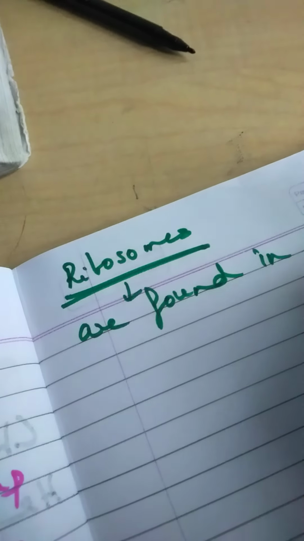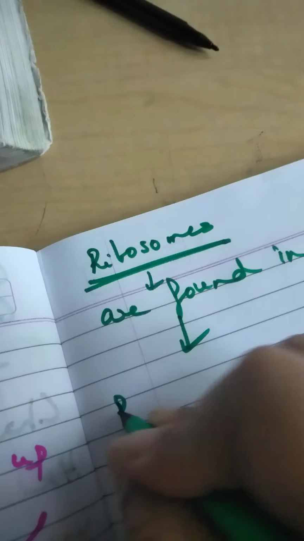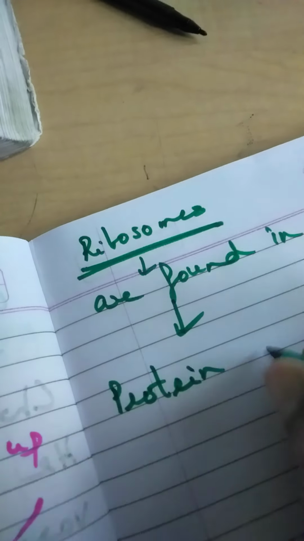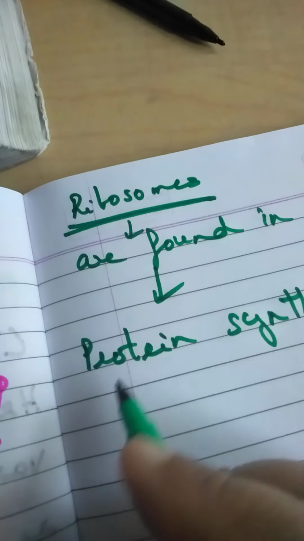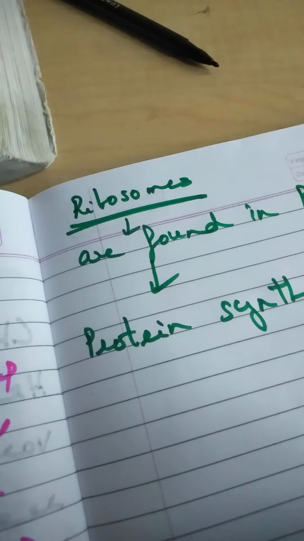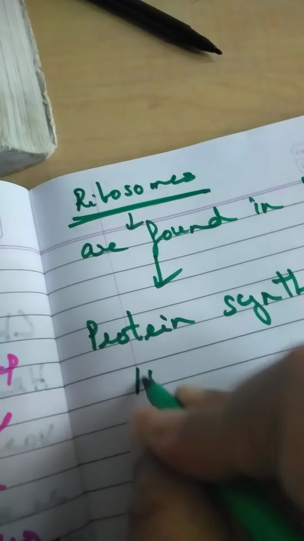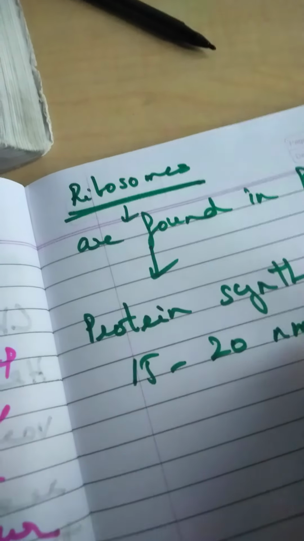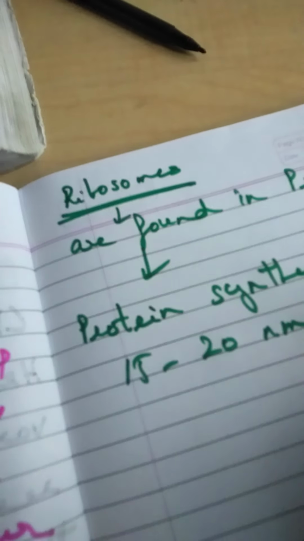Ribosomes are found in prokaryotes and they serve a common function. What is the function of ribosome? Protein synthesis. Ribosomes are small but complex in their structure. They are about 15 to 20 nanometers in size.